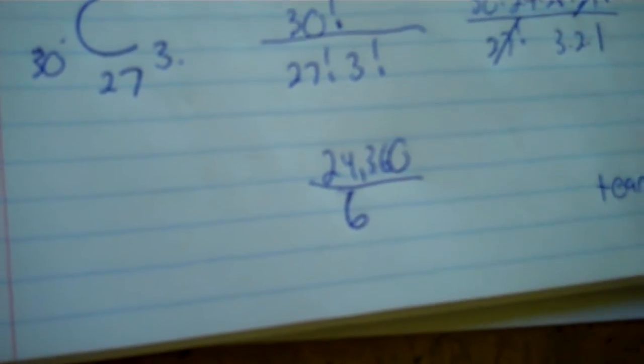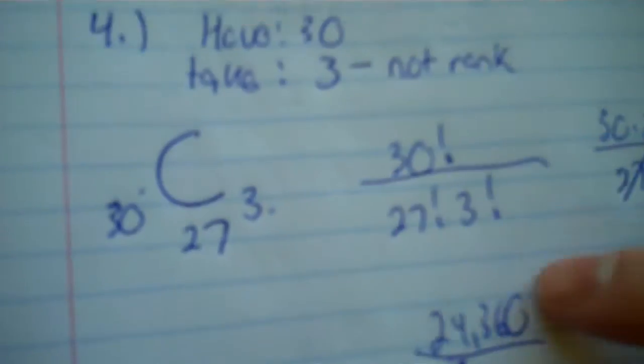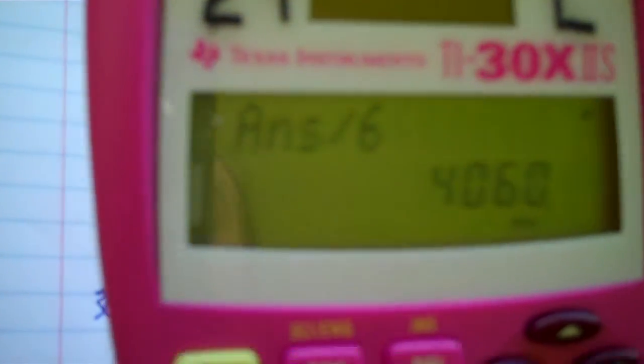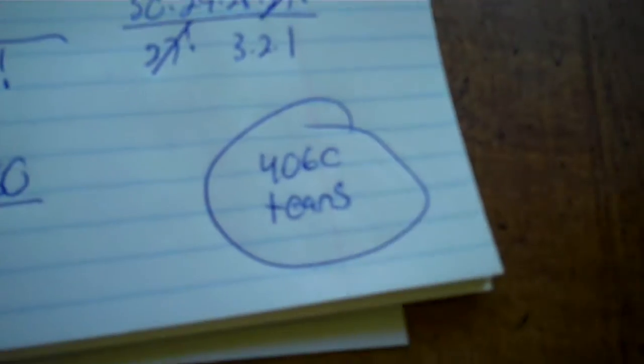And then you divide by 6. Now 24,360 would be the answer if we had to rank the 3, but since we don't, we need to divide by 6. And there's 40,060 teams.